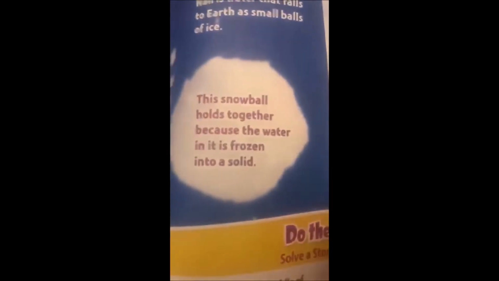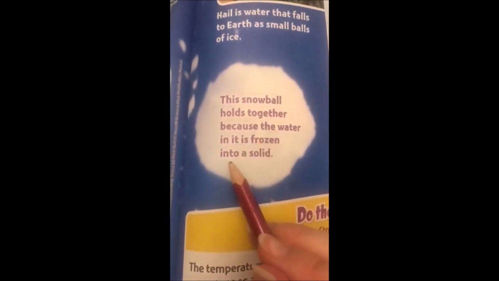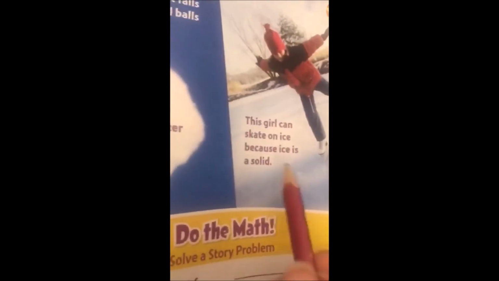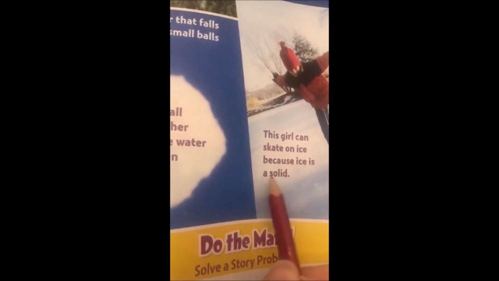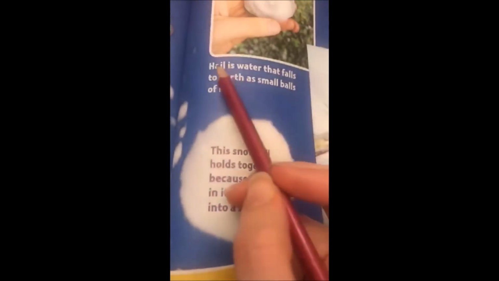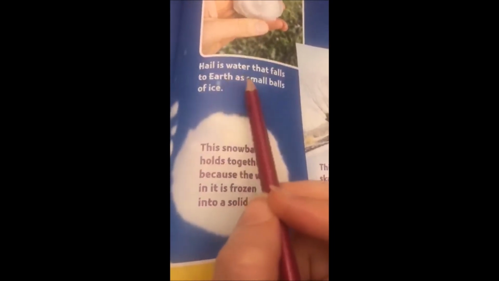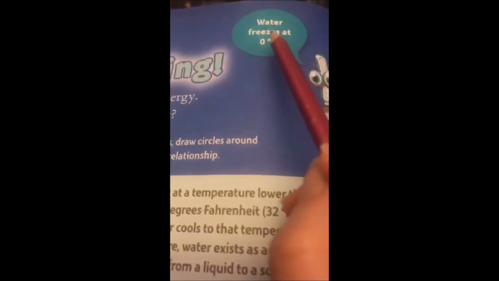Here they said the snowball holds together because the water in it is frozen into a solid. The girl can skate on ice because ice is a solid. The normal water that we drink is liquid. Hail is water that falls to earth as small balls of ice, so hail is solid as well because it's like ice. This is what you should know. Also, you should know that water freezes at 0 degrees Celsius.